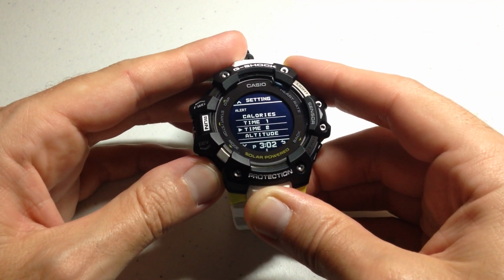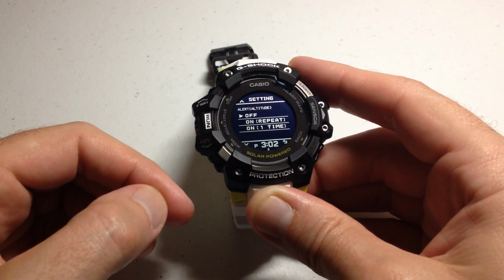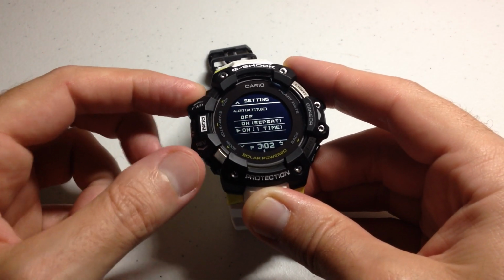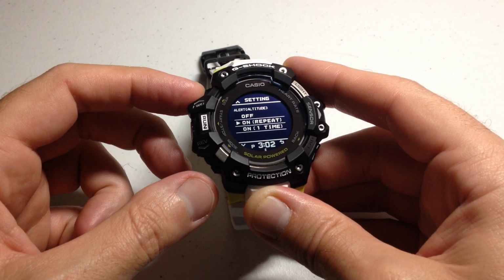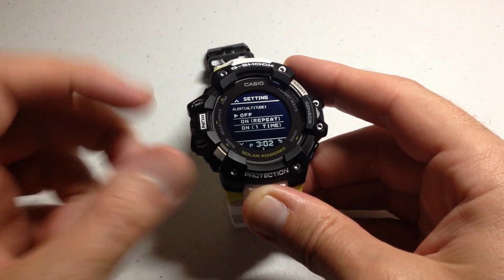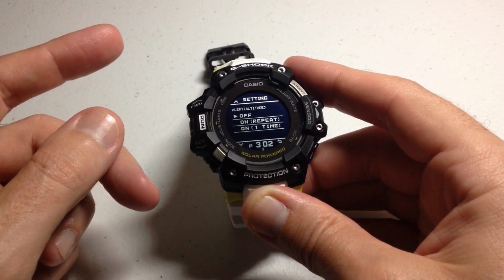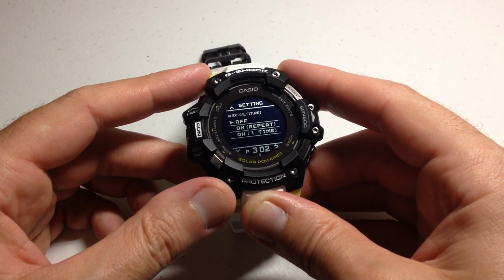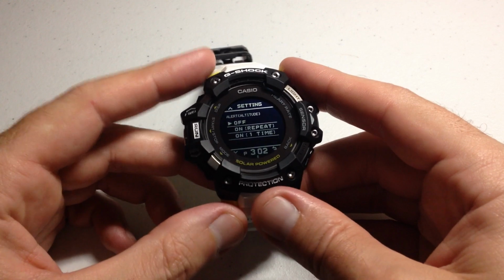So we just did altitude. If I go down to altitude, I can basically choose to turn it on and have it repeat, or turn it off. But the one thing you'll notice in here is I can't change the value from 30 meters to something else. I can simply turn it on, choose to repeat, or turn it off.